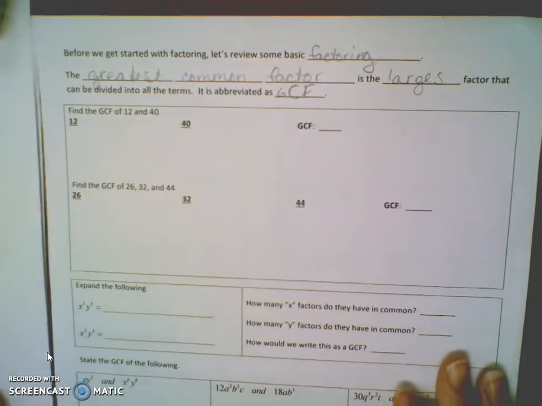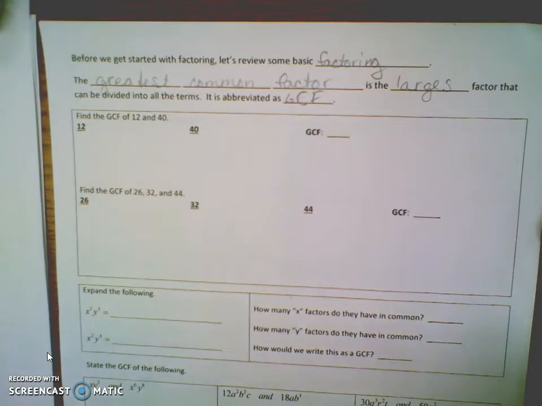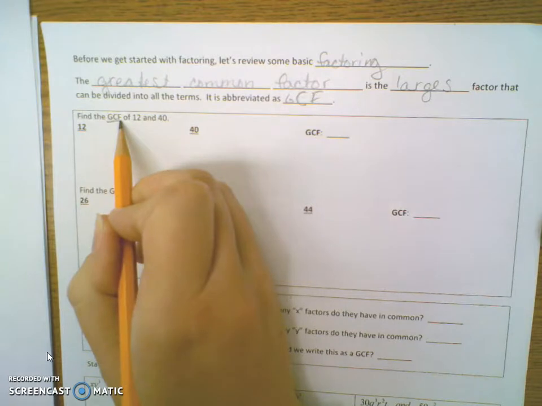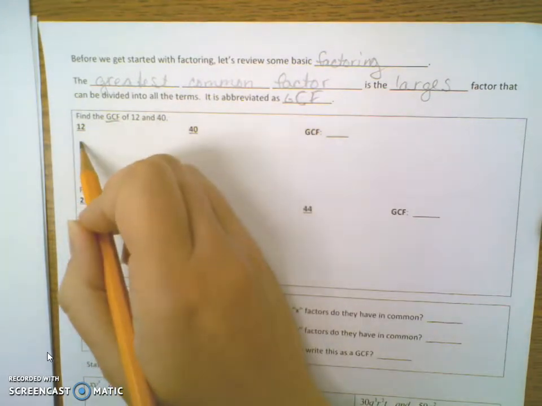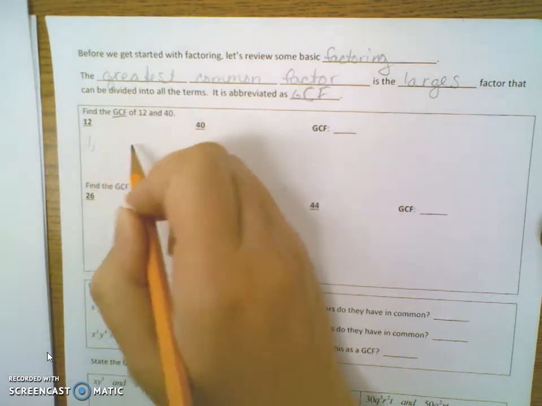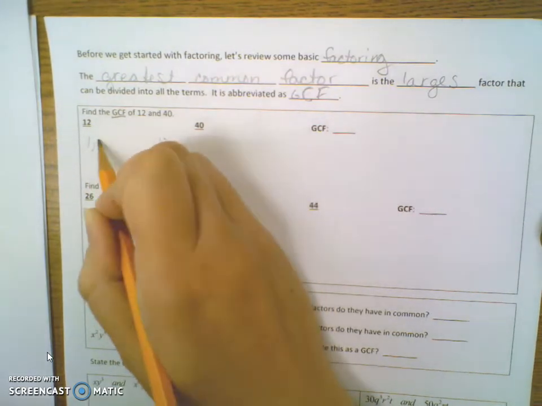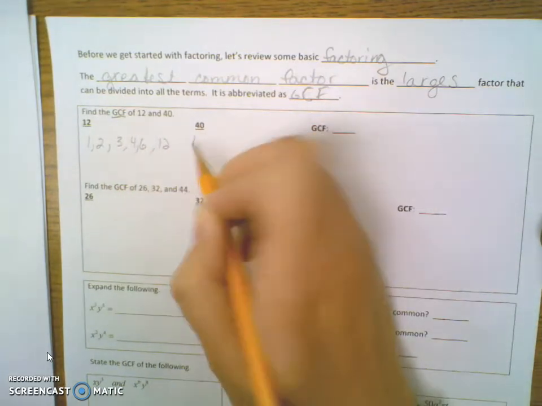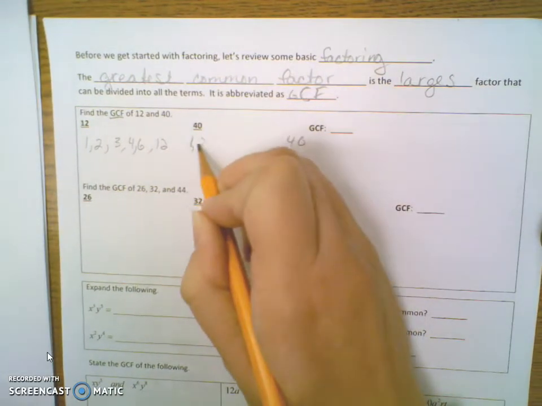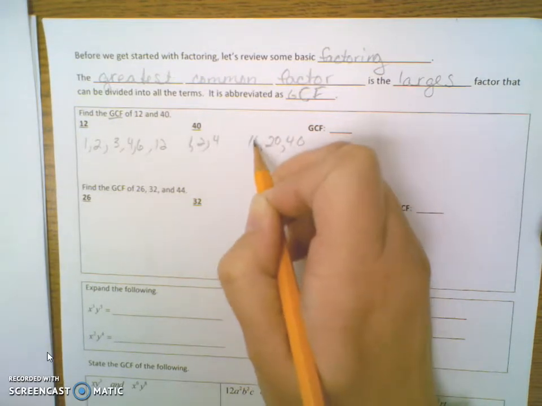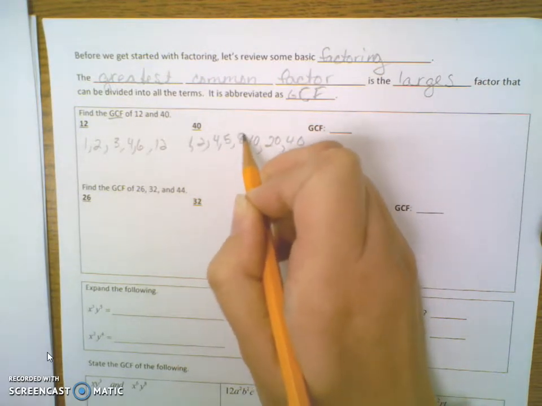Okay, so you guys have done this before. This is like a 5th, 6th grade skill. There are lots of different ways we can find the GCF. I'll just do it the traditional way here. So we would list all the factors. So 1 and 12, 2 and 6, 3 and 4. And then here we would have 1 and 40, 2 and 20, 4 and 10, 5 and 8.